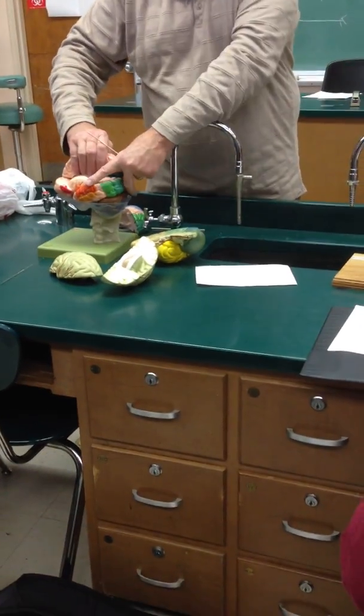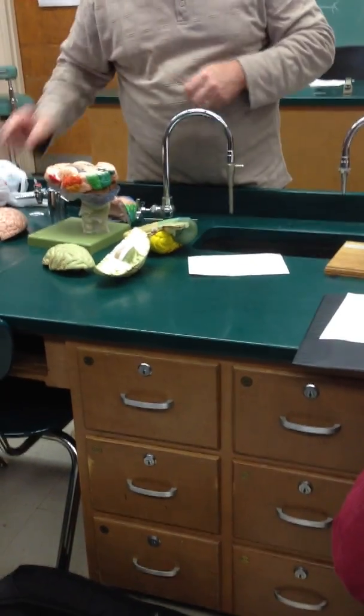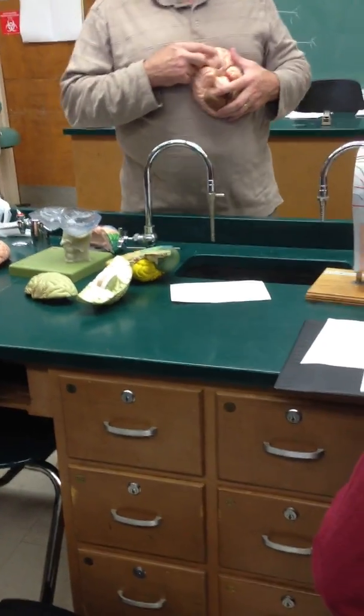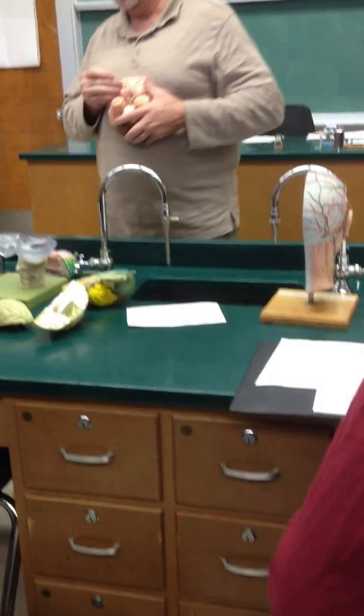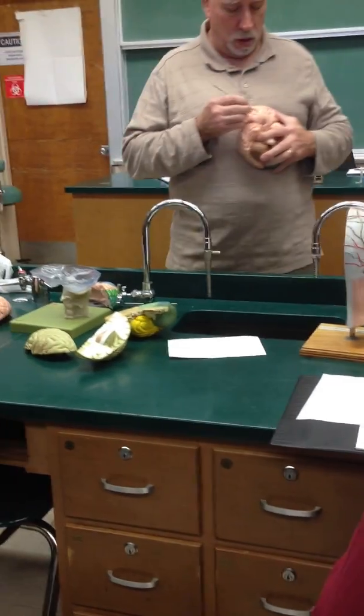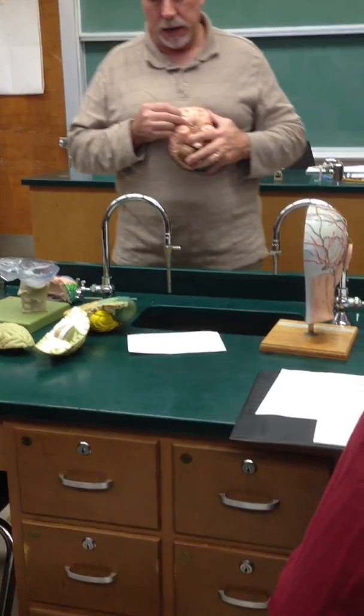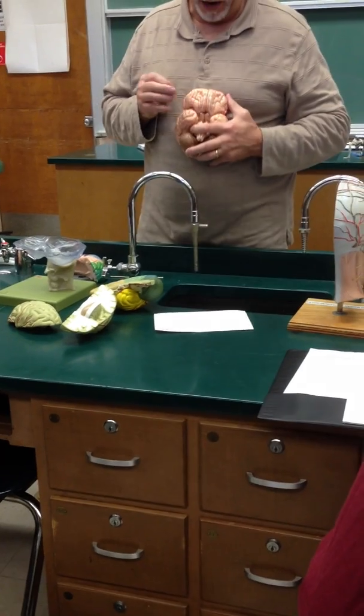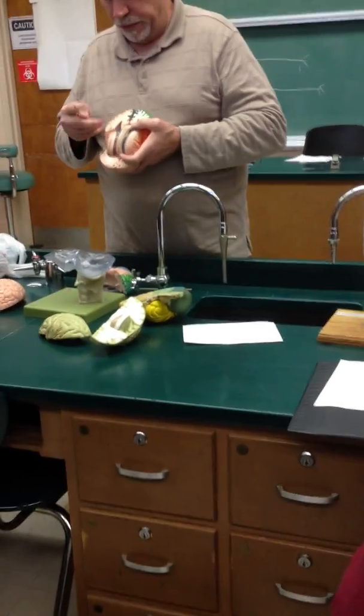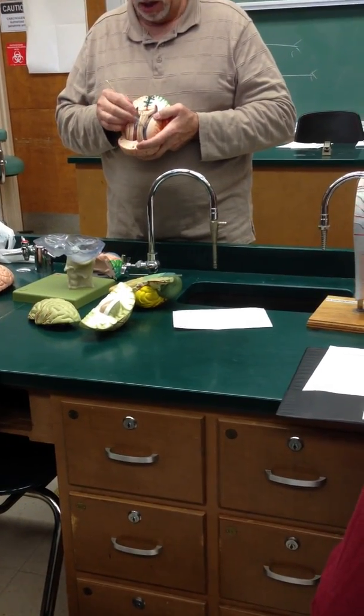So, what's this here? Your olfactory bulb, and then that's the olfactory tract. Olfactory bulb, olfactory tract. Okay. What's this stuff here? Lateral ventricles.